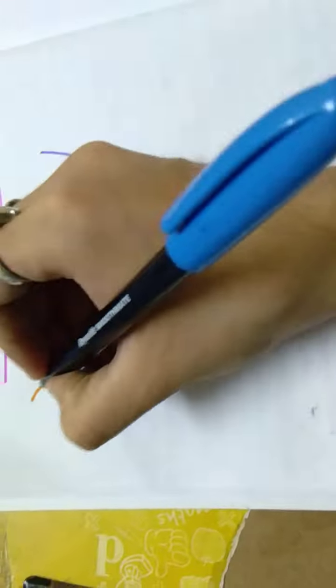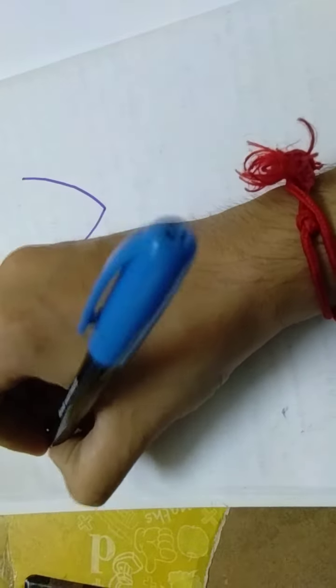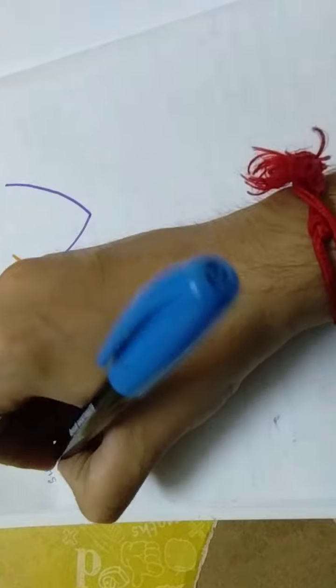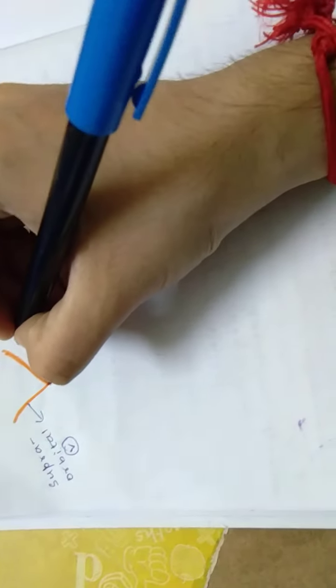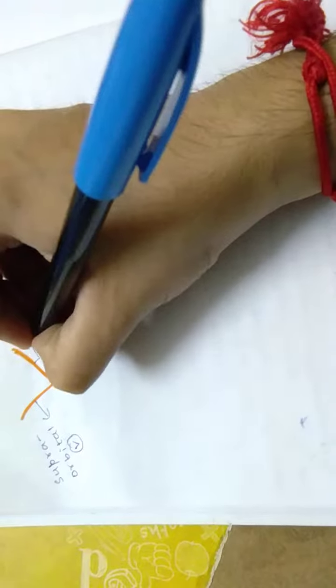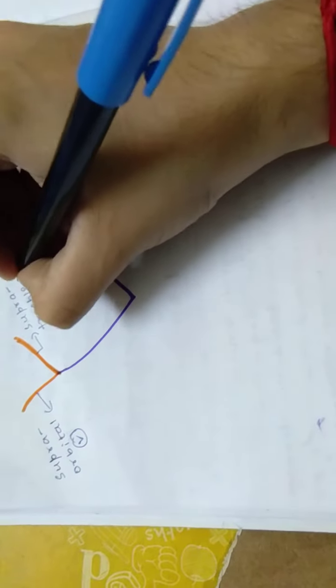So this branch is known as supraorbital vein. Supraorbital vein. This one is called supratrochlear vein.